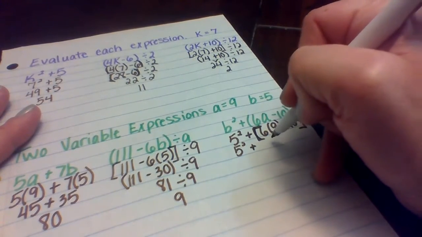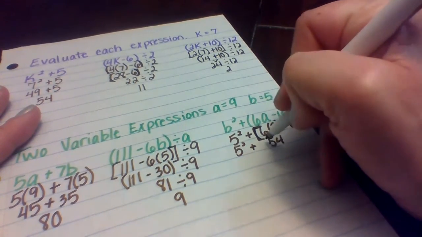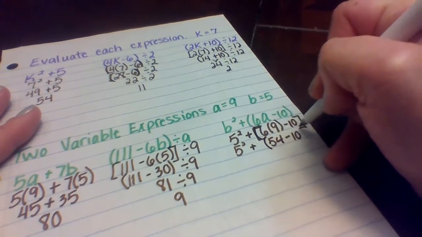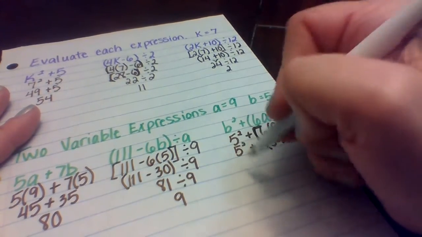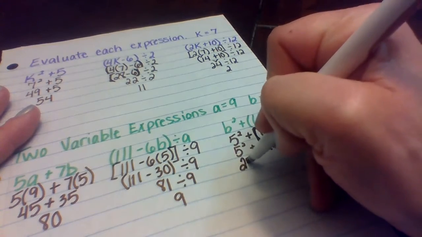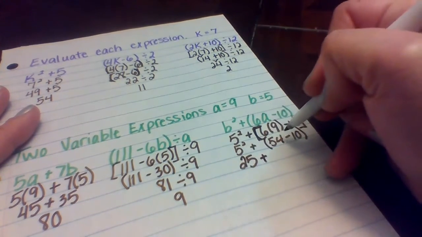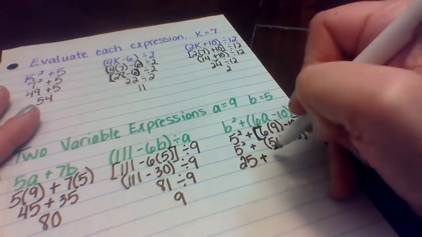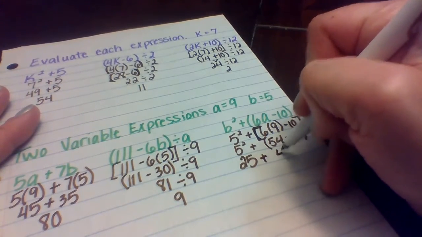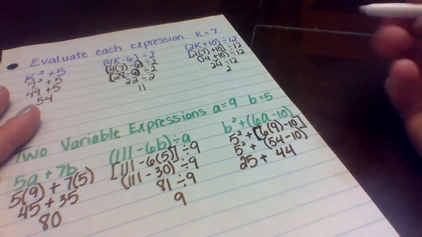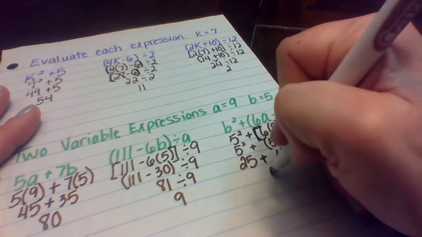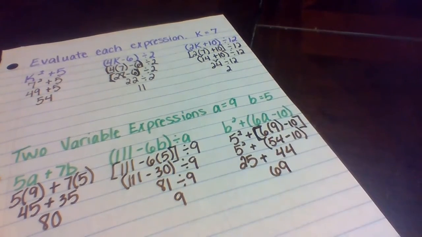6 times 9 is 54 minus 10. Okay, 5 squared is 5 times 5. 54 minus 10 is going to give me 44. Then I have 25 plus 44 is 69.